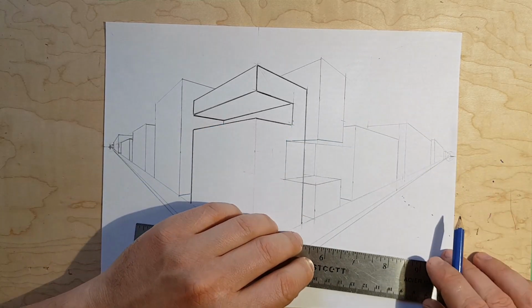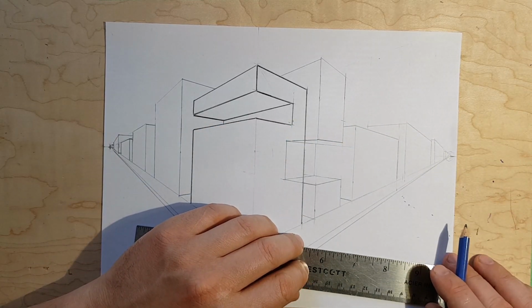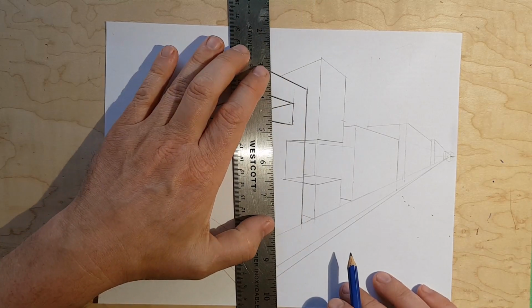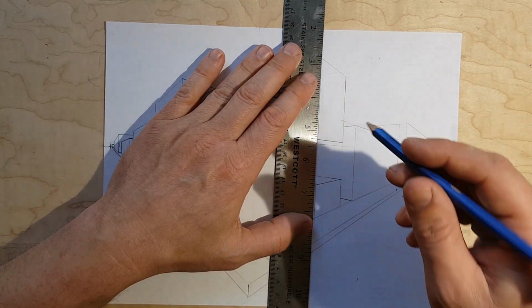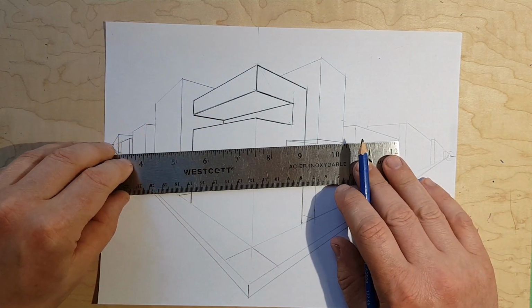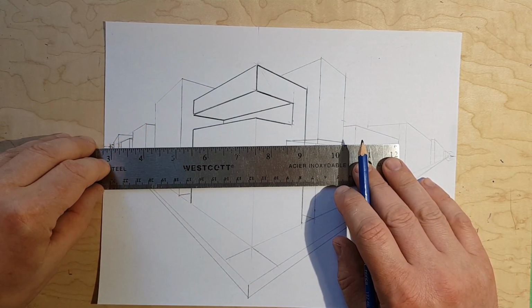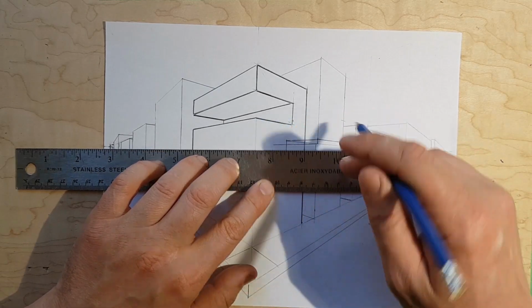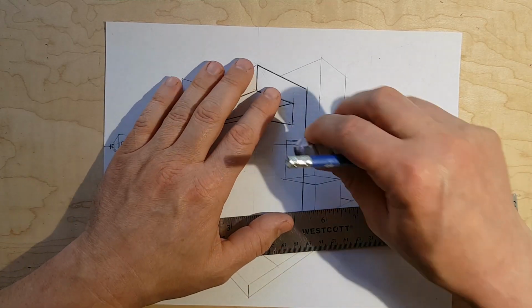Then this will come like this. Will it? Oh yes. This line should actually come down like that. Then I'll bring this over like this. That's a little better. I'm just trying to make this look a little better.